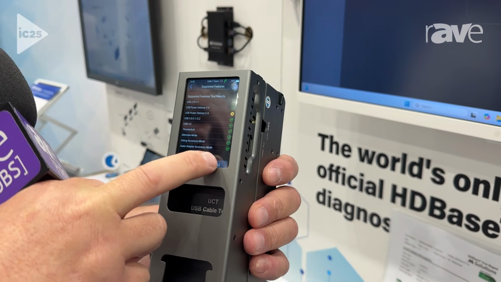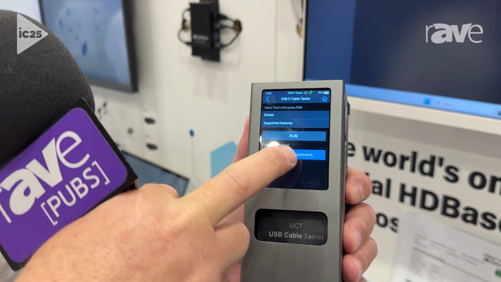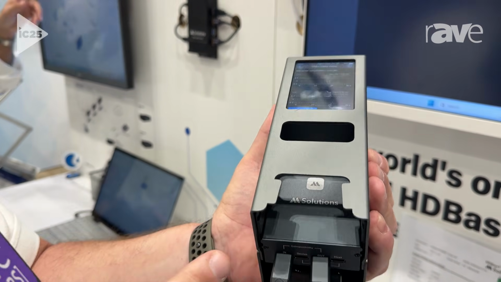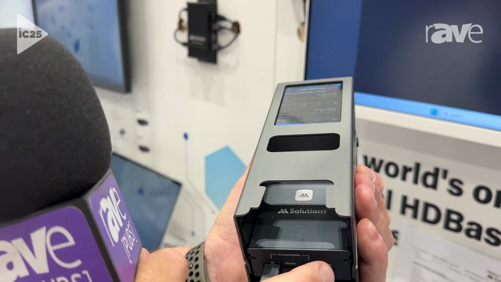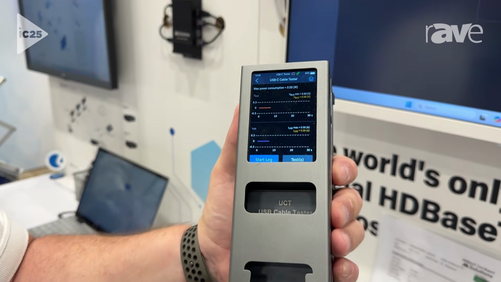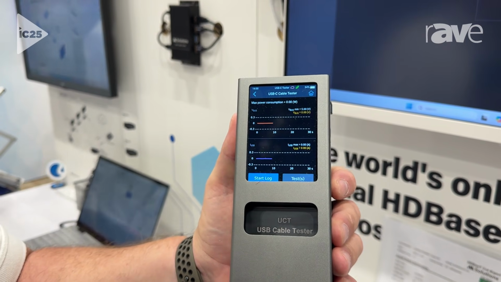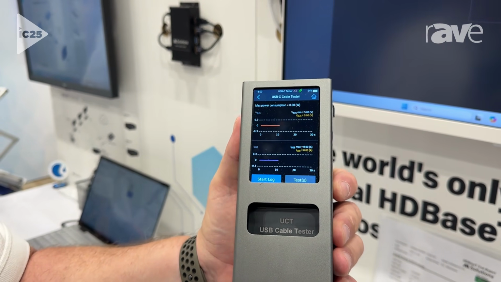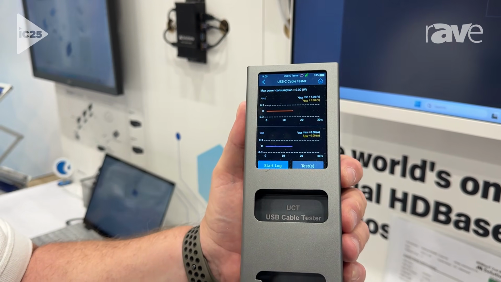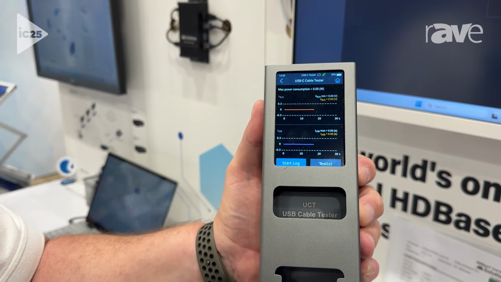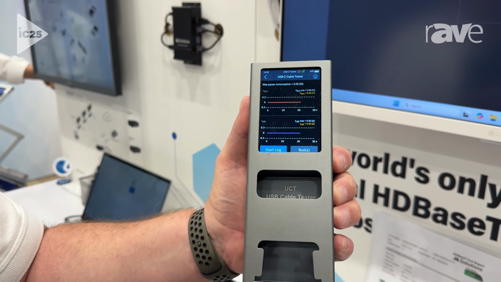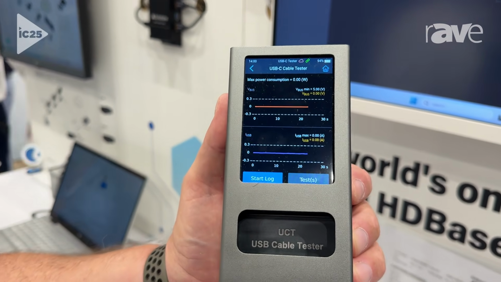Second test that we can do is checking power consumption. If I connect a USB device to the two ports that you can see here that are available, we will be able to measure the power consumption of a USB device. Very important when we are using USB extenders and we are extending it without being able to understand how much power the end device is actually consuming.